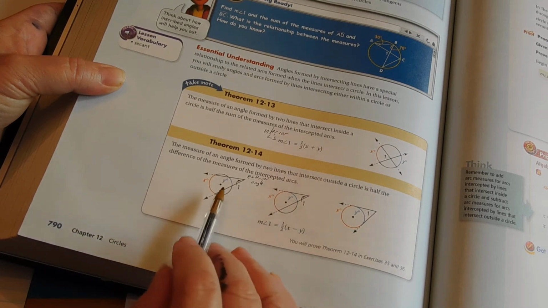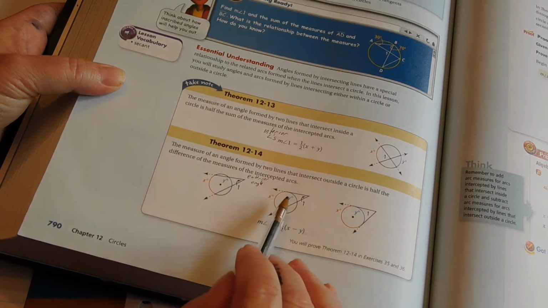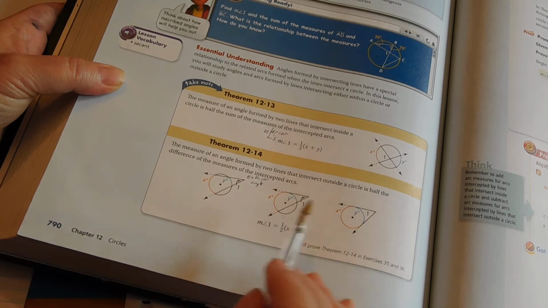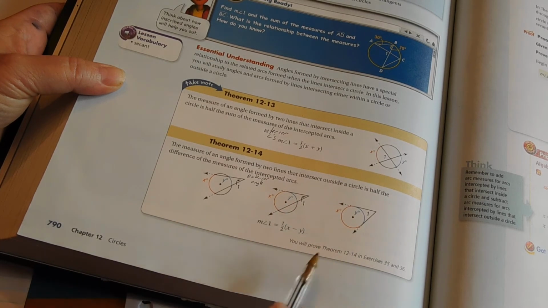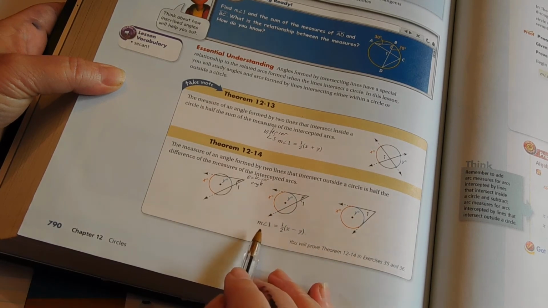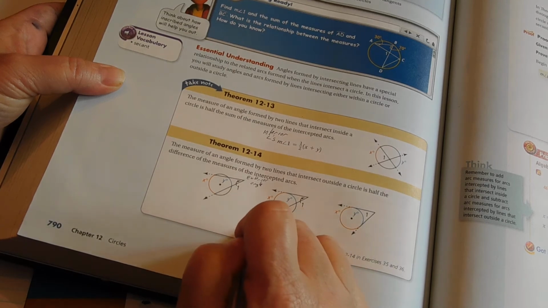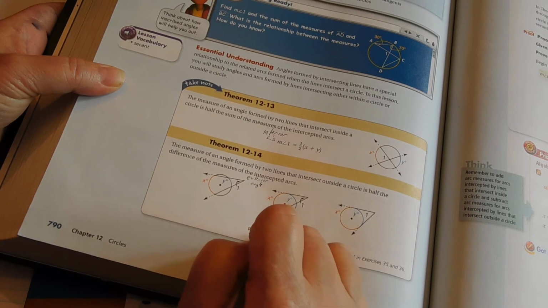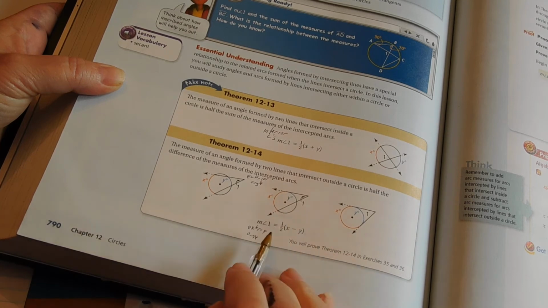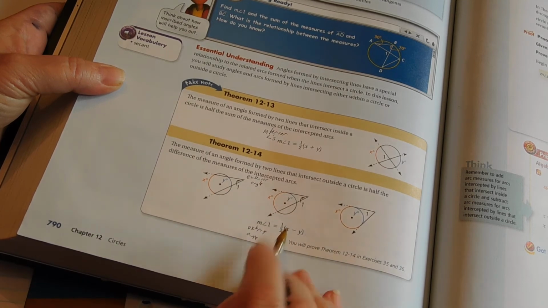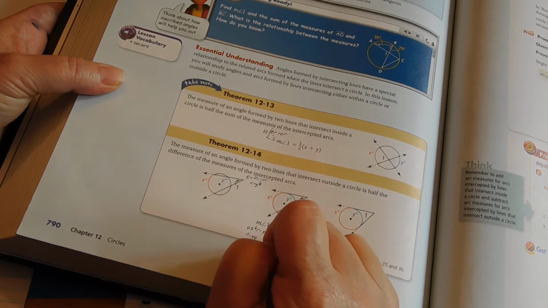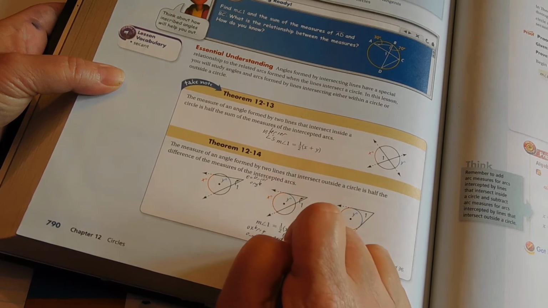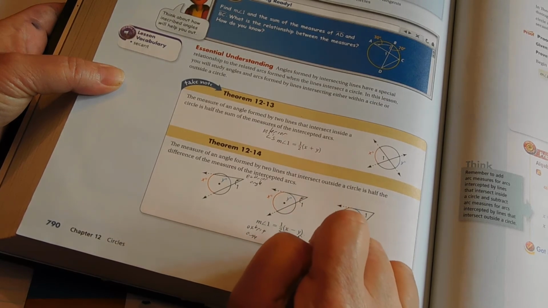So the formulas, if you have two secants, or if you have a tangent and a secant, or if you have two tangents, the rule's going to be the same. The measure of the exterior angle is going to be 1/2 times, I call this the exit arc, and it's easy to remember because they use the letter X, and the entrance arc.